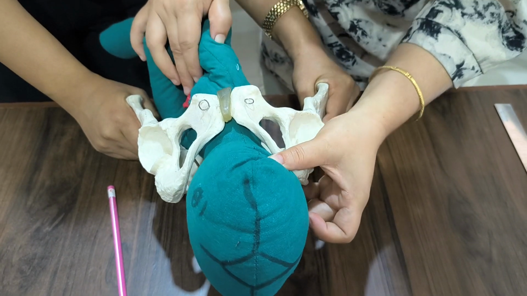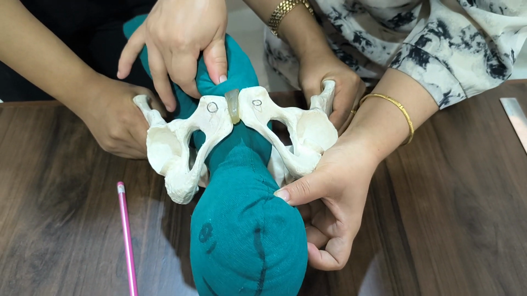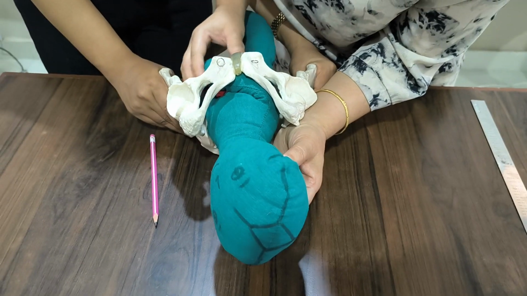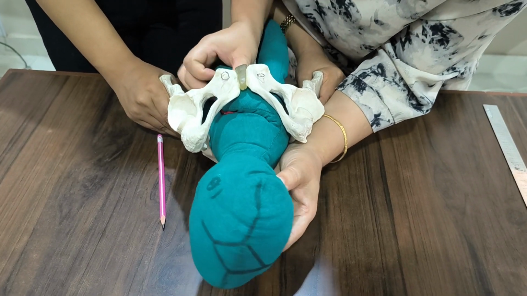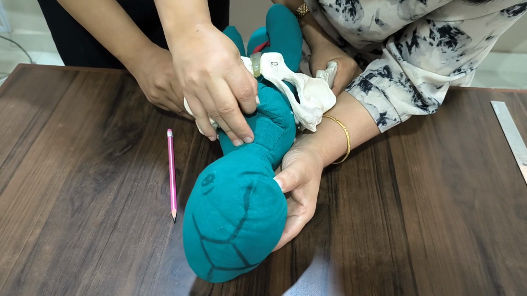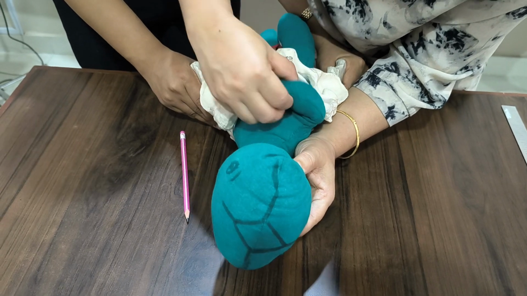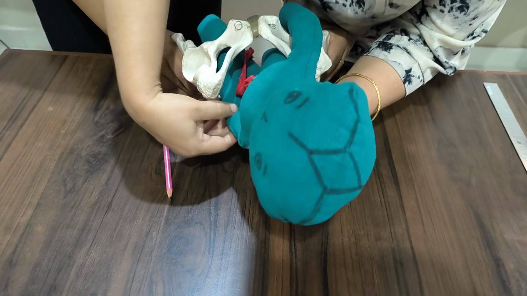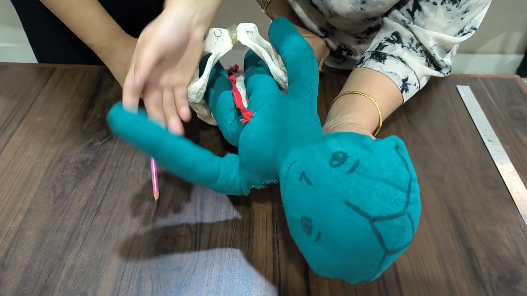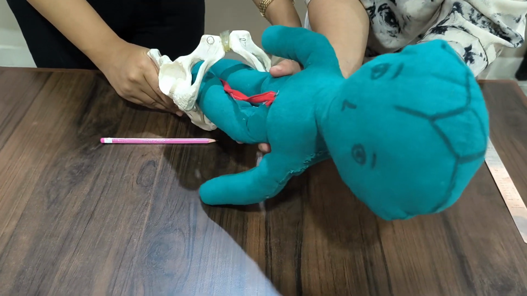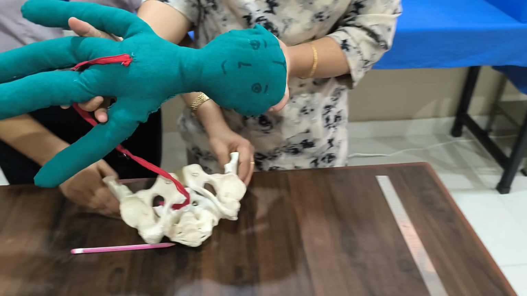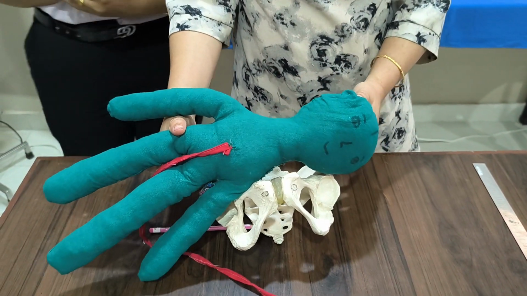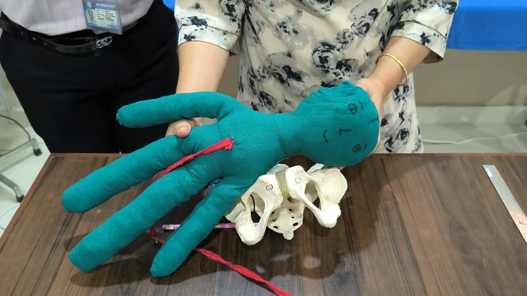Then there is lateral flexion of the spine, which causes delivery of the anterior shoulder first. During normal mechanism of labor, the anterior shoulder is delivered first, and then the posterior shoulder is delivered, and the whole fetus is delivered at the end of the labor. In this way, we completed the mechanism of normal labor. Thank you.